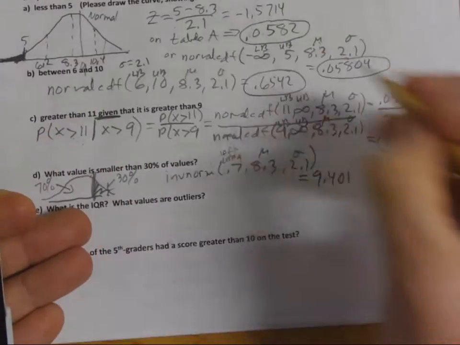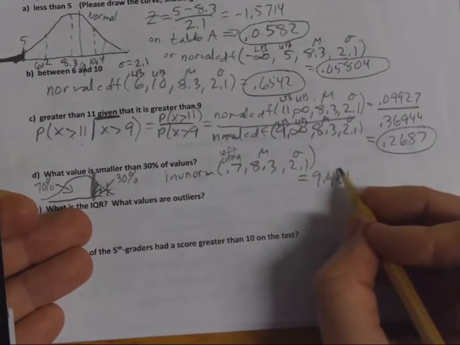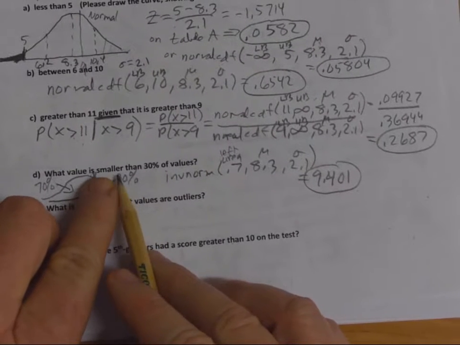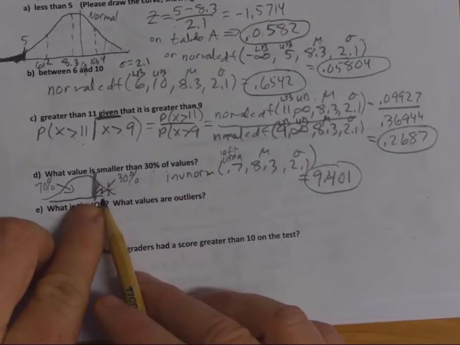And what are our units? So these are test scores here, so there's really not a unit. But you always look at it and see if it makes sense. Someone that is only being outscored by 30% of people, well, they're going to be above average.